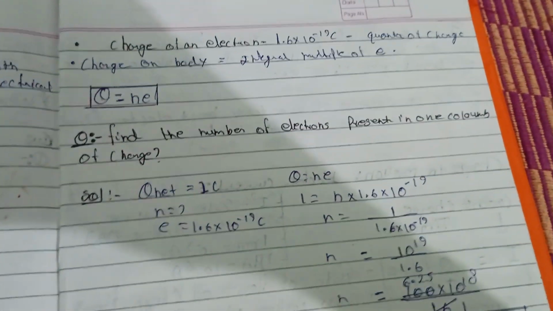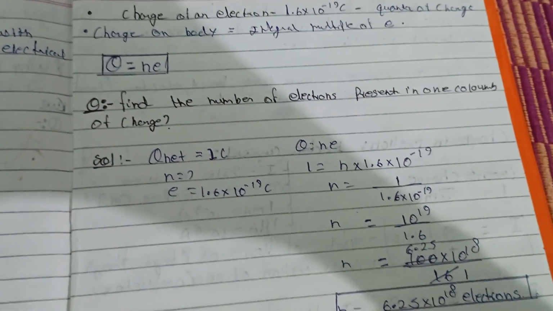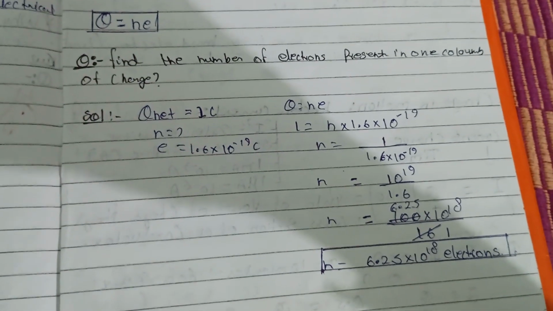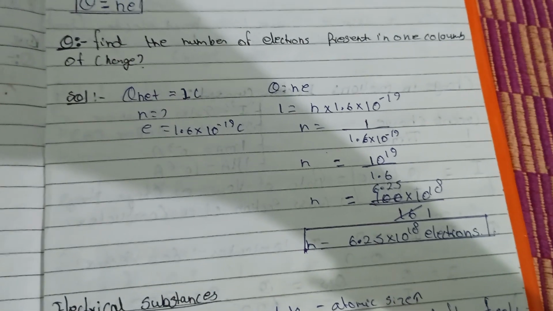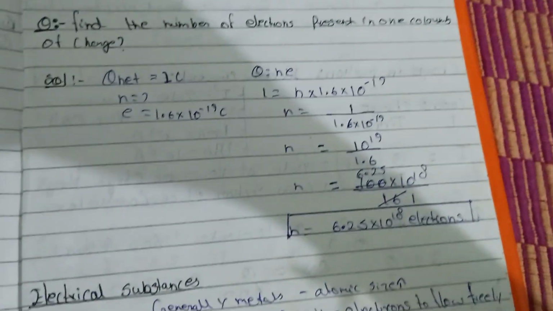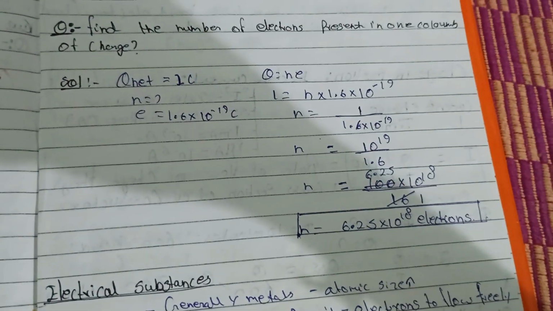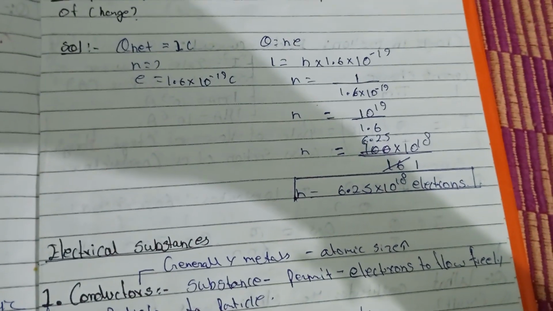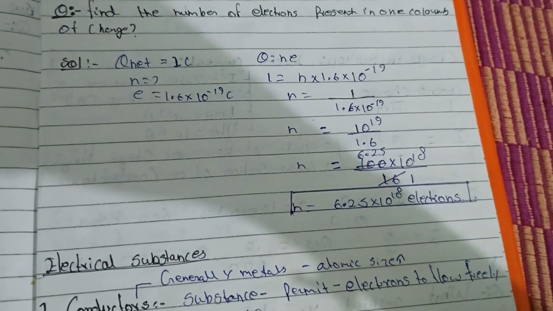Find the number of electrons present in one coulomb of charge. In this question you have to use the formula Q = ne. After solving it, the number of electrons in one coulomb is 6.25 × 10^18 electrons. So the first topic is completed.